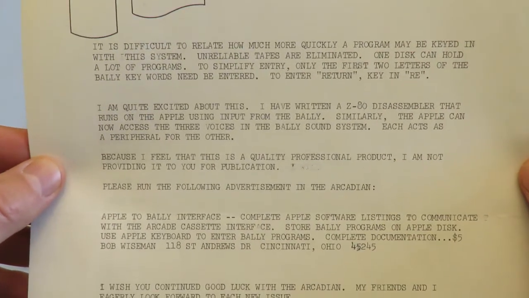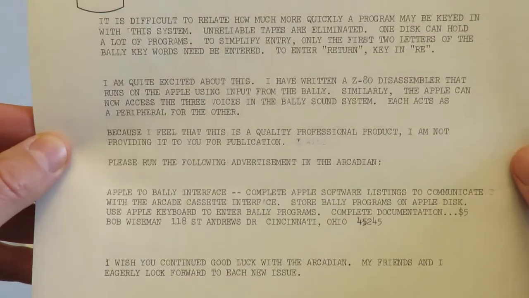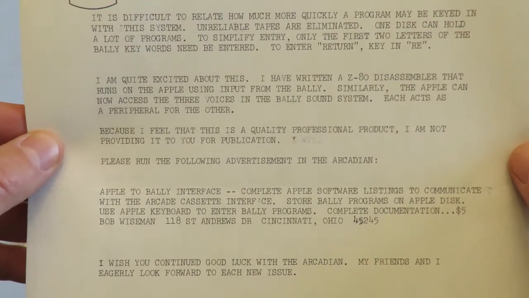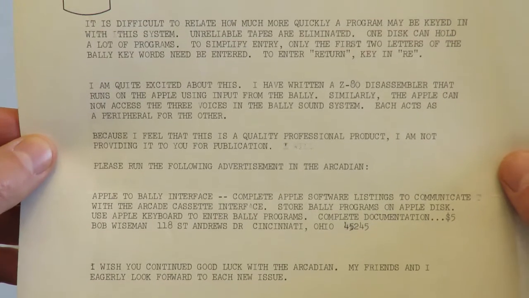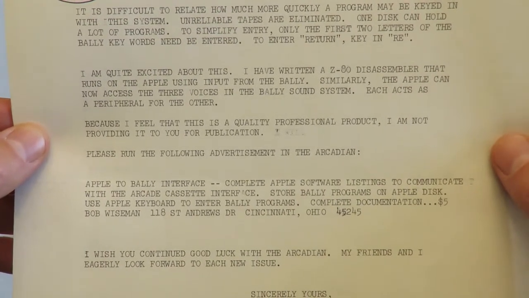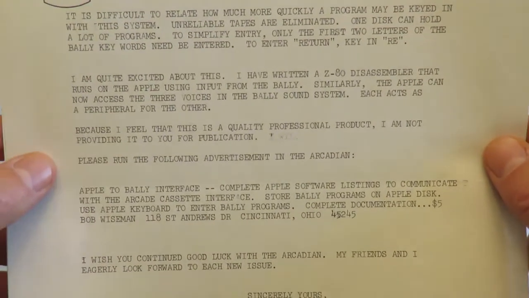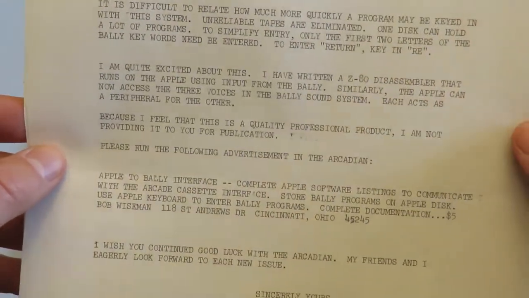To enter return, key in RE. I am quite excited about this. I have written a Z80 disassembler that runs on the Apple using input from the Bally. Similarly, the Apple can now access the three voices in the Bally systems and the Bally sound system. Each acts as a peripheral for the other. Now, I don't know how that would work, but that sounds pretty exciting.